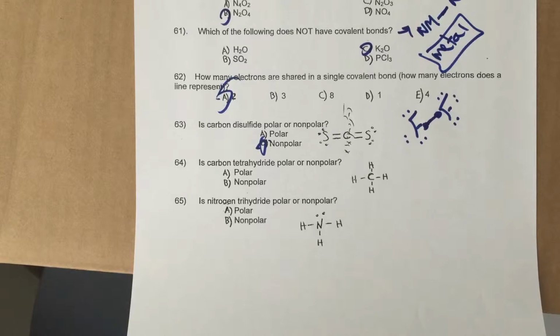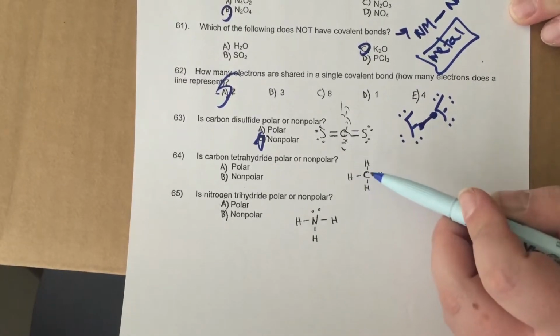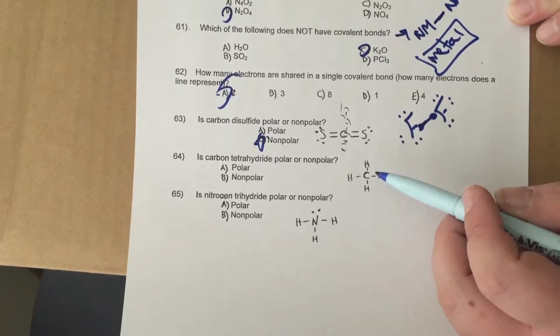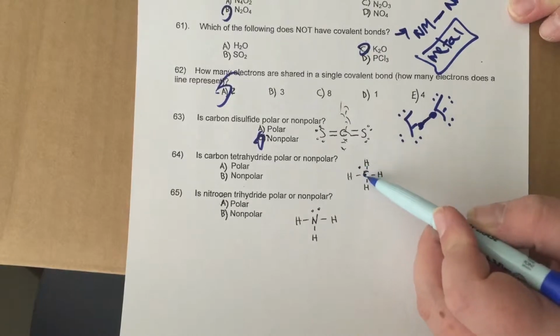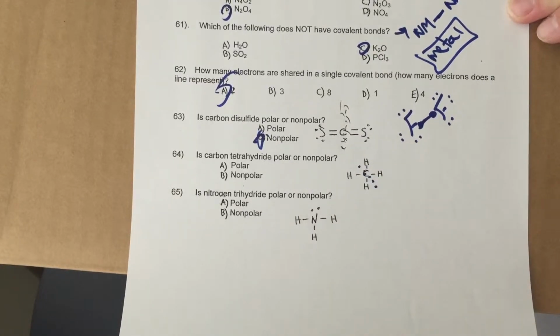Carbon tetrachloride is polar or nonpolar. Here's your carbon tetrachloride, okay? Again, take a look at it. If you can cut it in half, yes, you can. It looks the same, nonpolar.